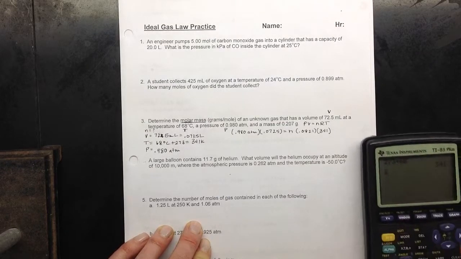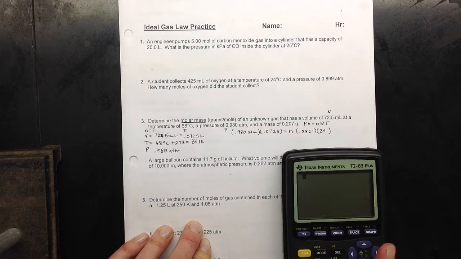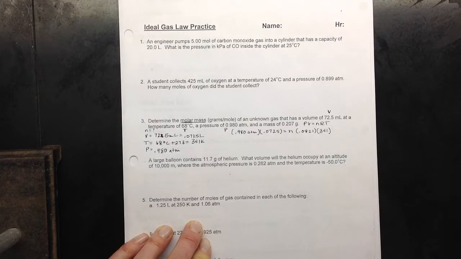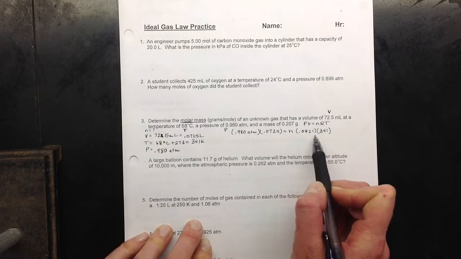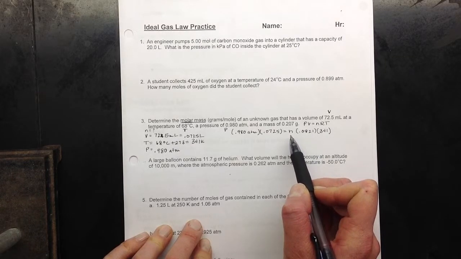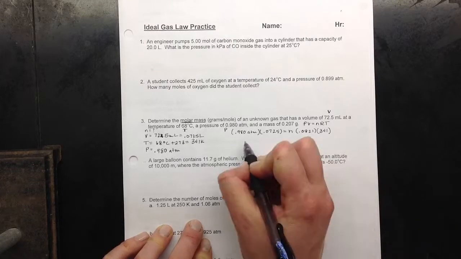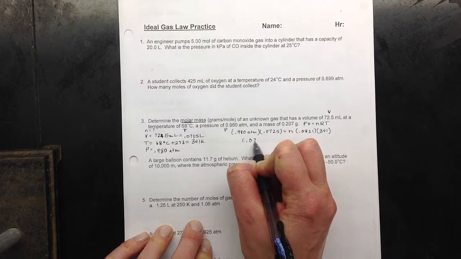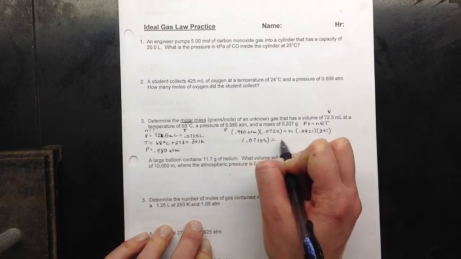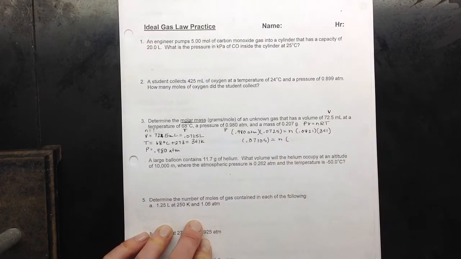Okay, so this time I'm solving for N. Alright, so what I'm going to do is divide both sides by whatever's being multiplied by N. Okay, so I'm going to go ahead and simplify this first for us. So we get 0.98 times 0.0725. That gives us 0.07105. That's equal to N times 0.0821 times 341.